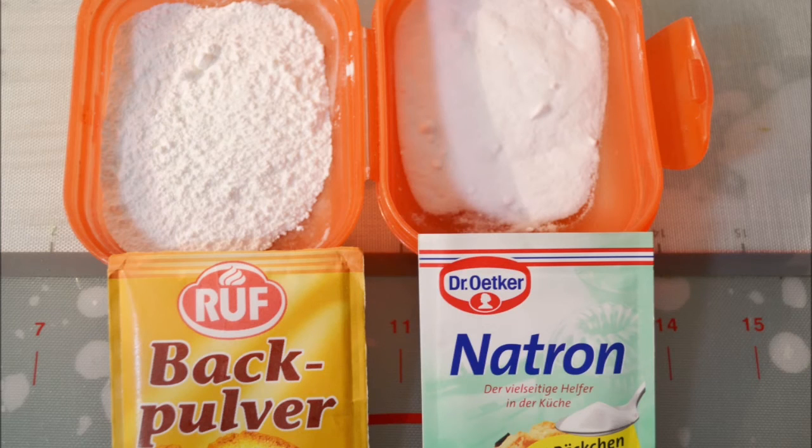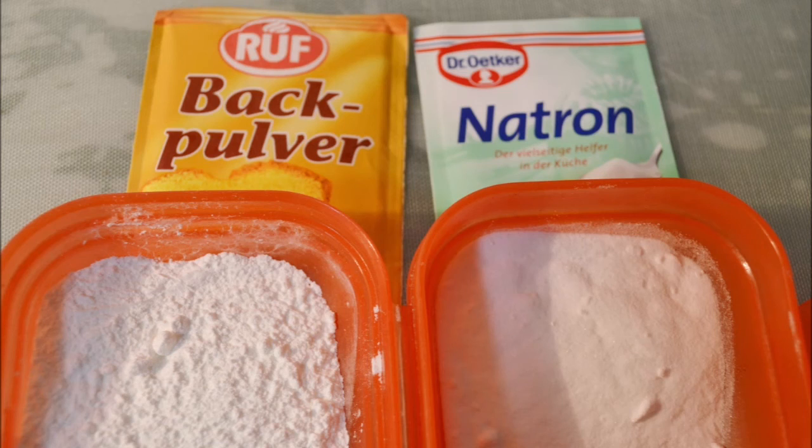I hope this information was helpful for you. No, they are not the same. With some accommodations, you can substitute them.